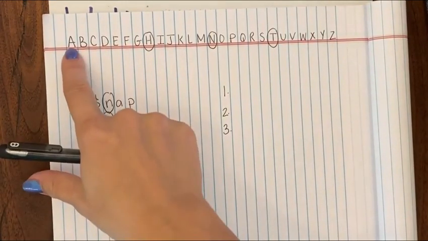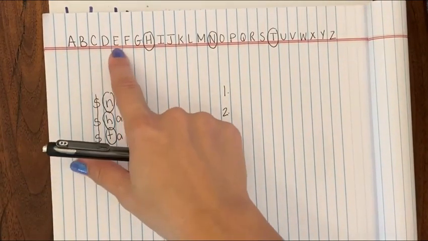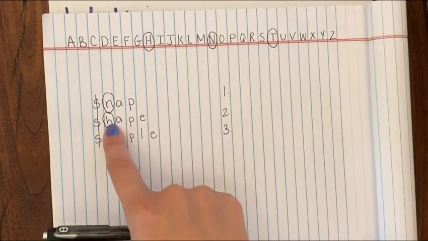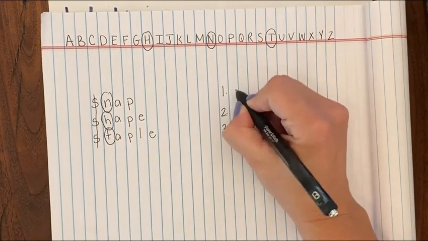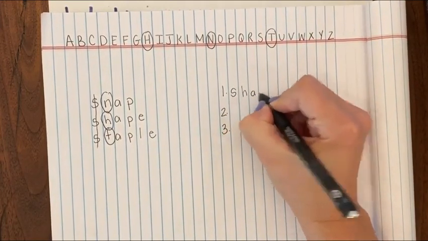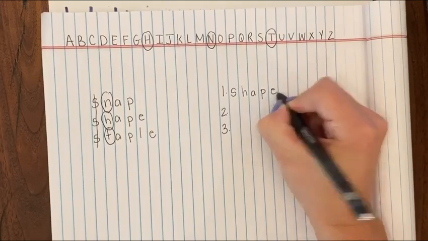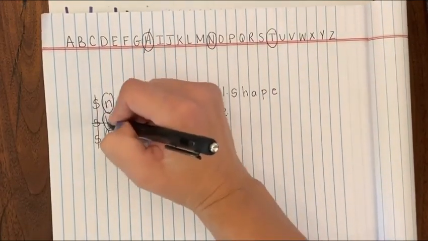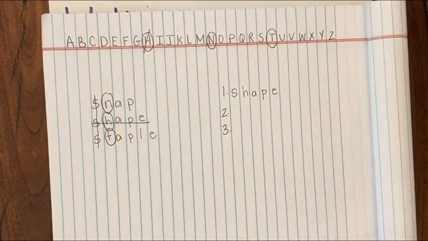All right, now I'm ready to put them in alphabetical order. So I start with A, and then I just move down my alphabet and figure out which letter comes first, which is H. So which of these words had H? There it is, shape. So I'm going to write that first because that's the word that comes first in alphabetical order. Now I like to mark off my H and mark my word off because I'm done using that.